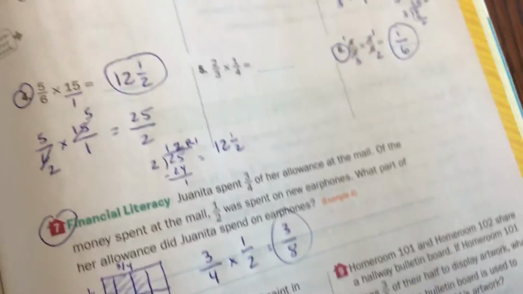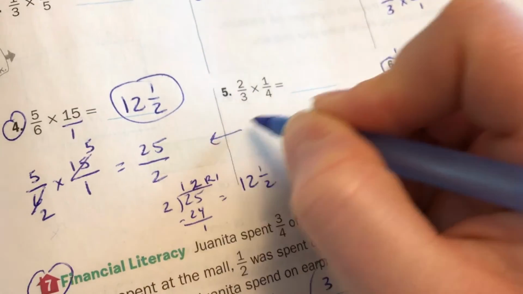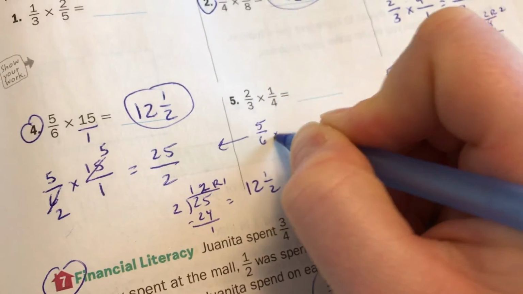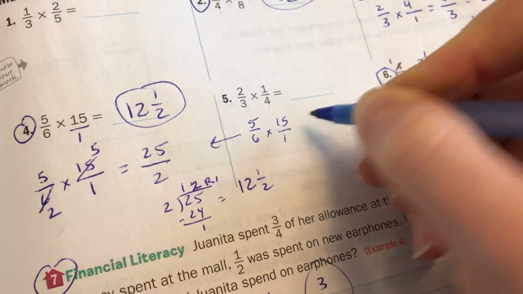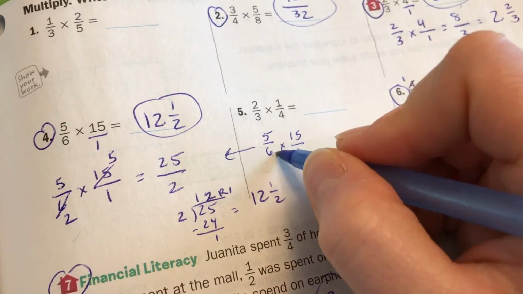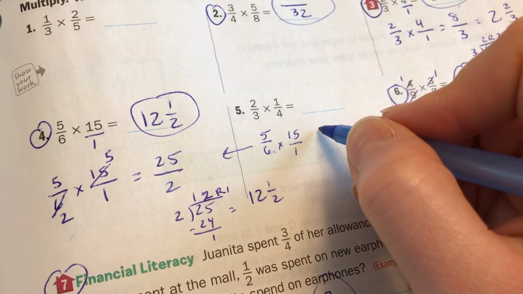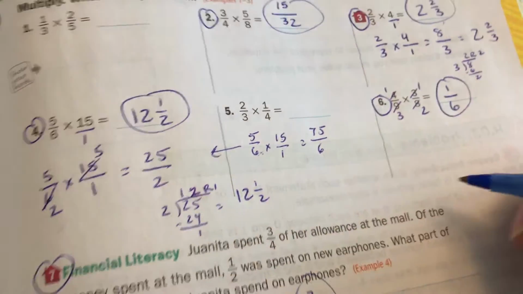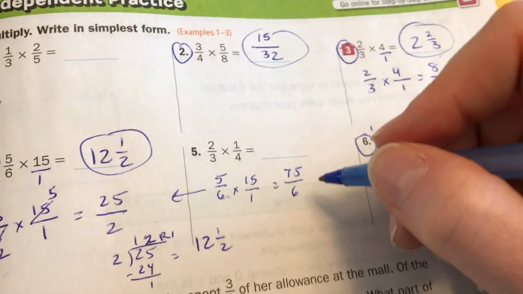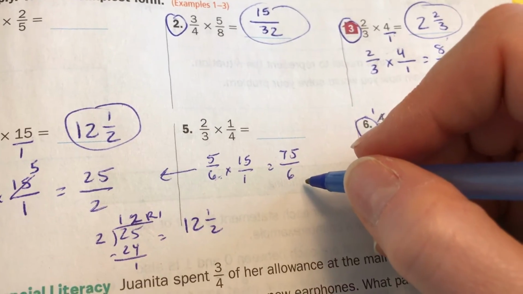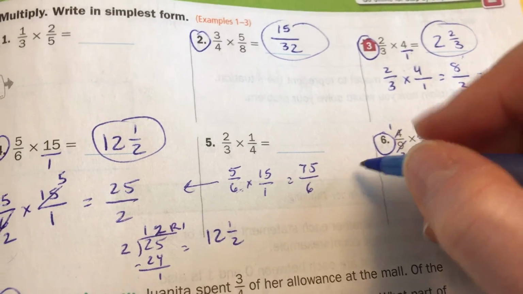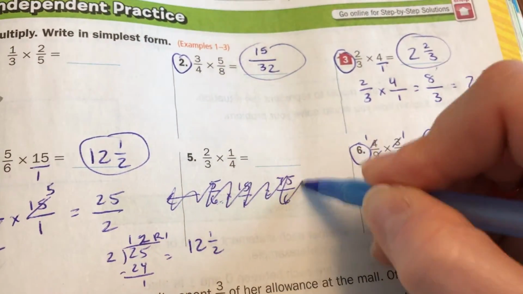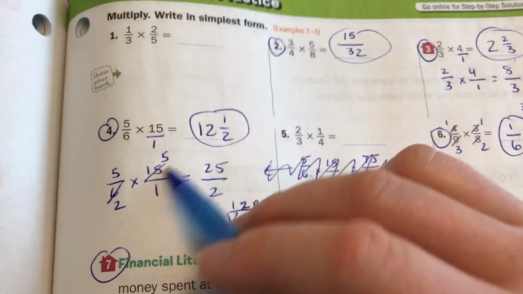If you did this one and you had 5/6 times 15 over 1, and you didn't see this here, you may have multiplied across. So you would have gotten 75/6. And then you may have simplified that by turning it into a mixed number and then having to simplify. That's okay too. This way is just easier.